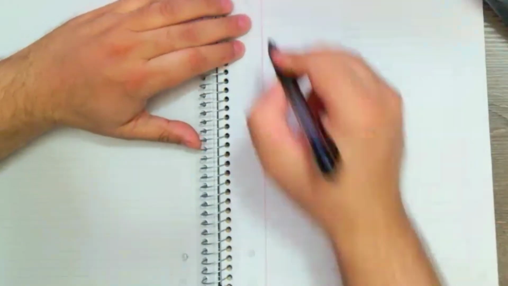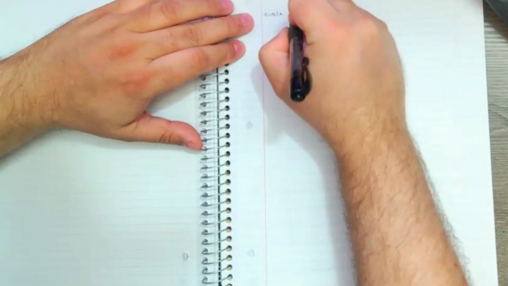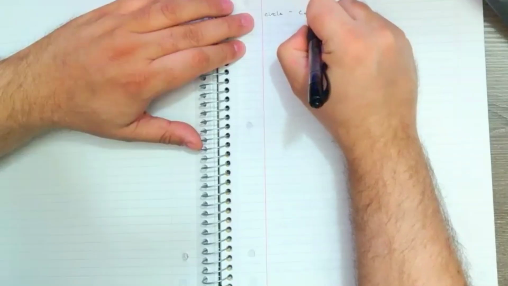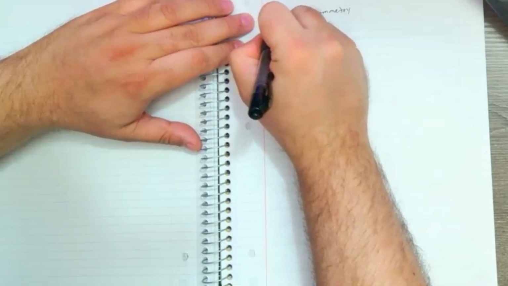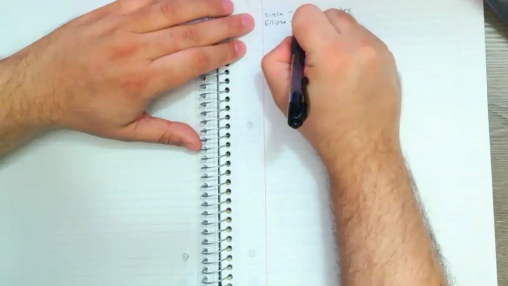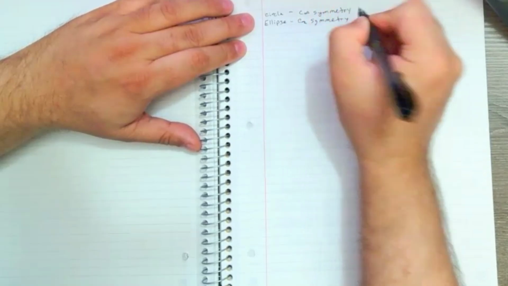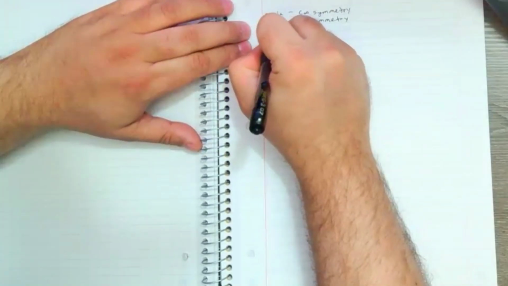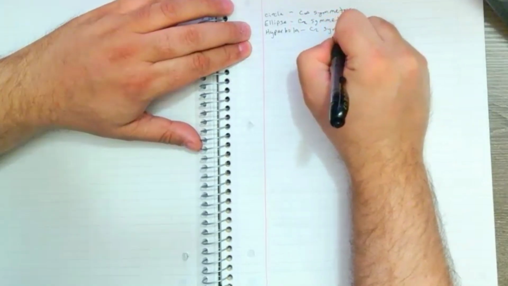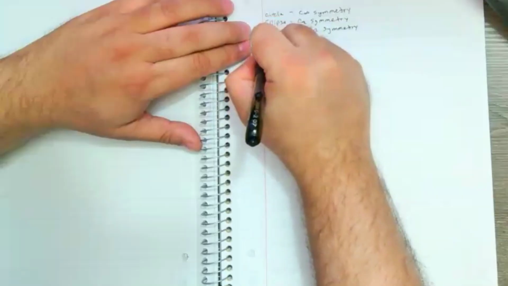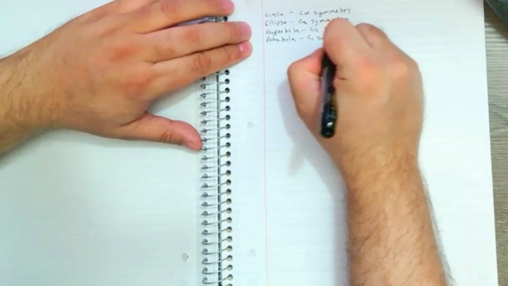So to summarize, a circle has C infinity symmetry. An ellipse has C2 symmetry. A hyperbola has C2 symmetry. And a parabola has C1 or no symmetry.